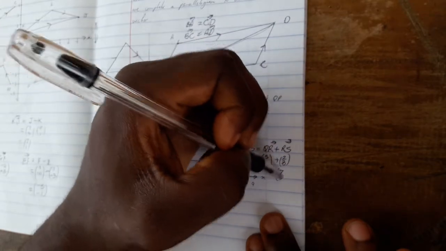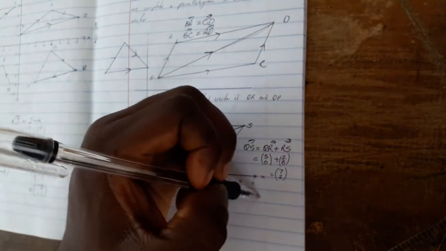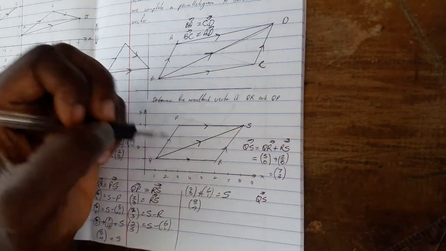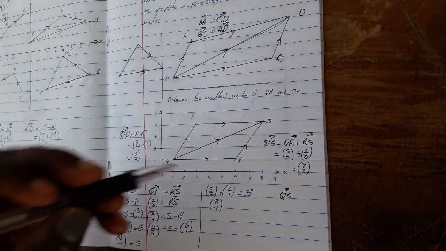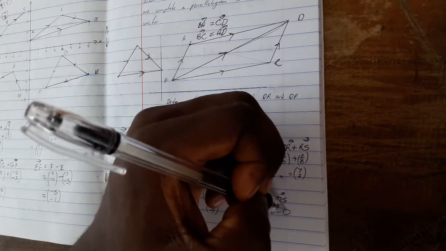0 plus 3 is 3. So, how can we get the resultant vector again? QS, you know, there's two ways of doing it. We can use the vector triangle law, or we can use ending point minus starting point. This will be S minus Q.